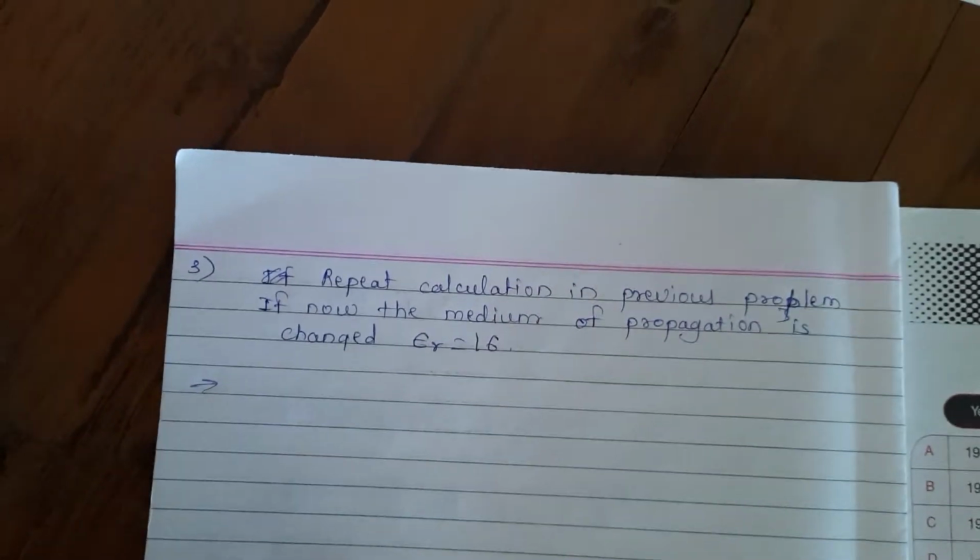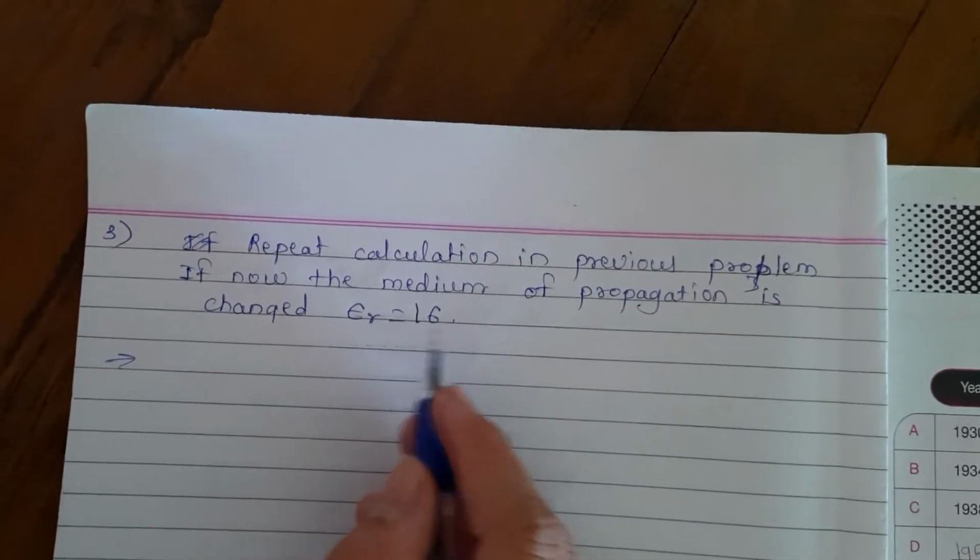All other values are same, only the medium of propagation is ε_r.